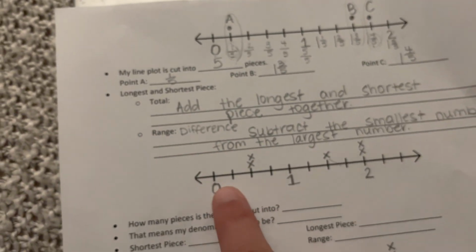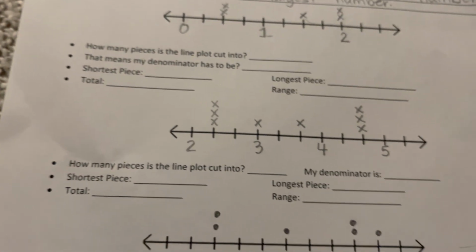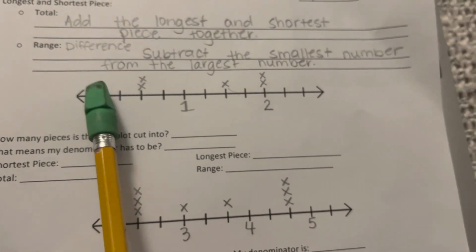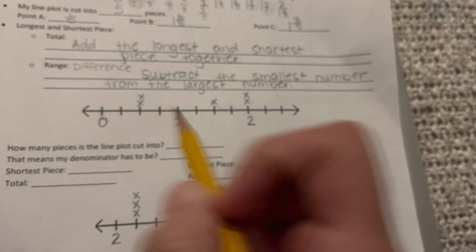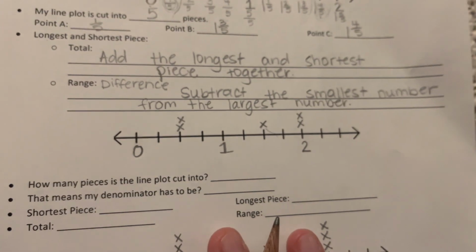When you figure out how many pieces it's cut into, you do not count that first whole number. So again, this one starts at 0. This is starting at 2. This is at 0. This one starts at 8. It doesn't matter if it's 0 or 2 or 8 or 105 or 27. Whatever that first whole number is, because 0 is a whole number, we do not count that whole number. You start counting at the little, I call it a notch, but the little line after that first whole number.